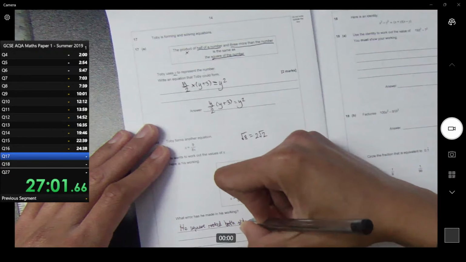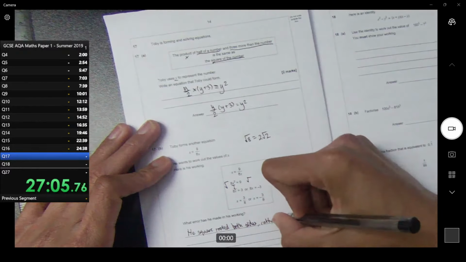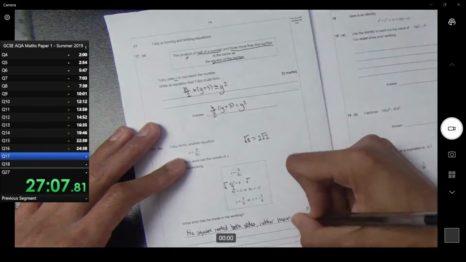Sides rather than dividing both sides by 8.